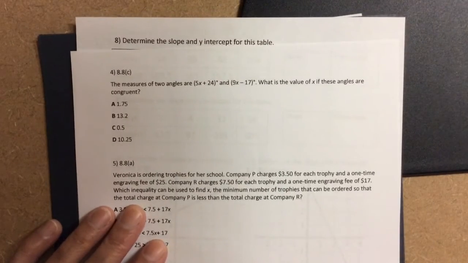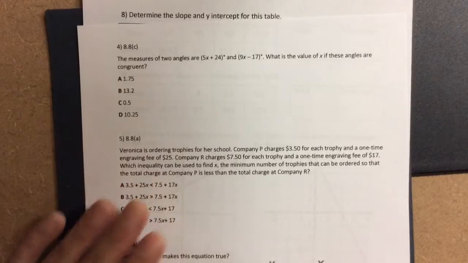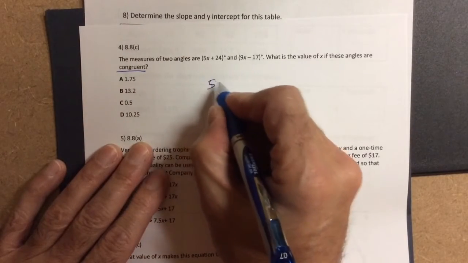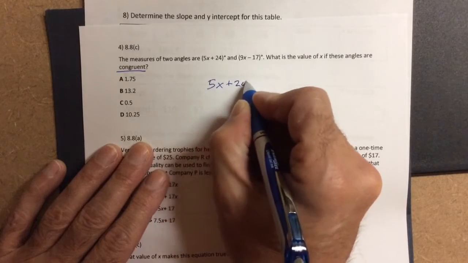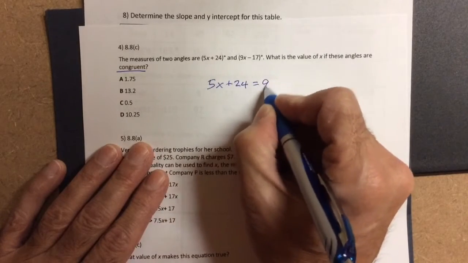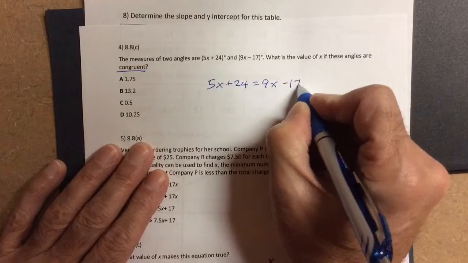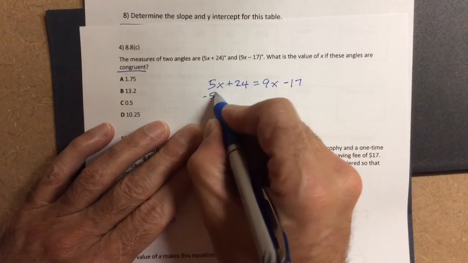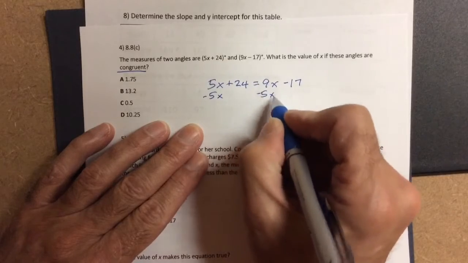Question 4. Congruent means the same size, same shape. So 5x plus 24 is one angle. The other angle is 9x minus 17. I am going to take 5x's off of each side.